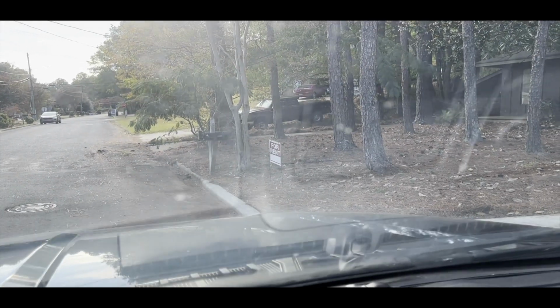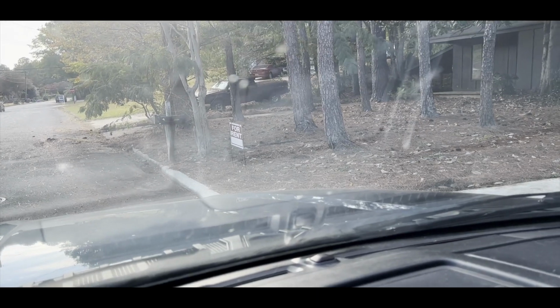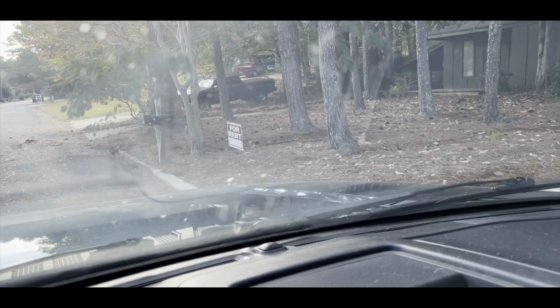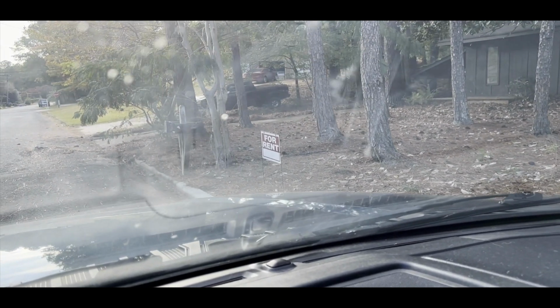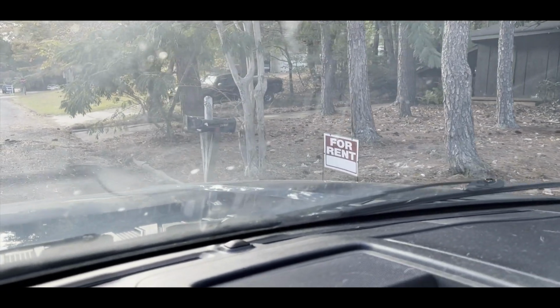Another thing to look for as you're driving is for sale by owner or for rent by owner. You can tell this is not a company, this is an owner. Sometimes owners are tired of being landlords. So it's another good sign. I'd call that definitely.